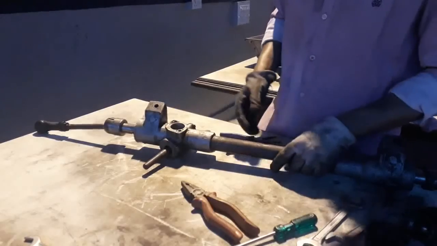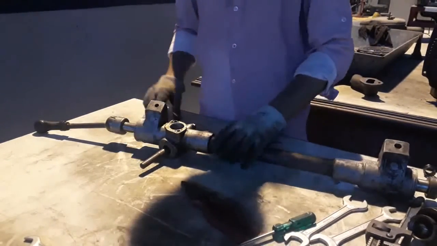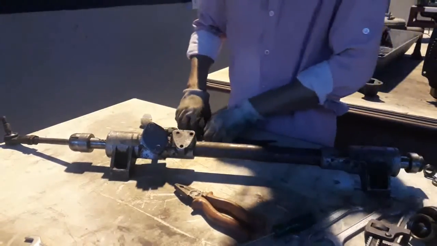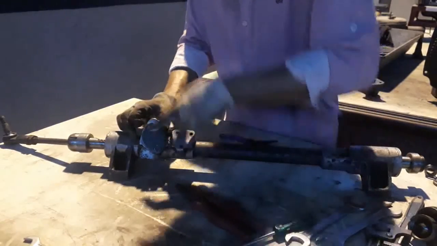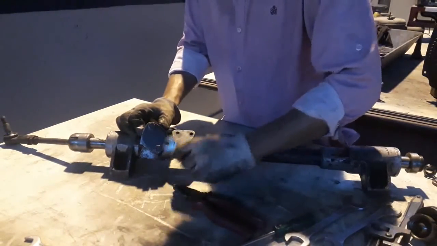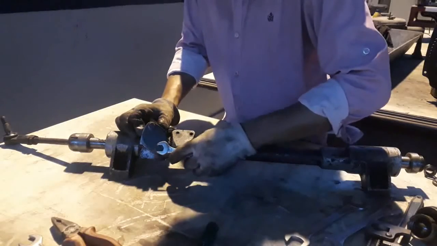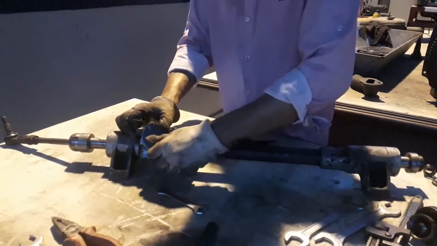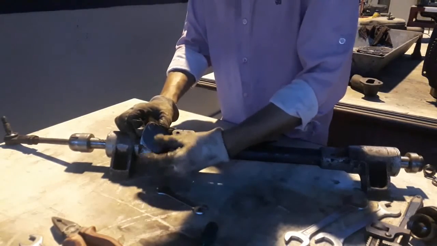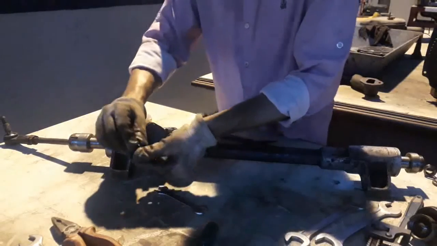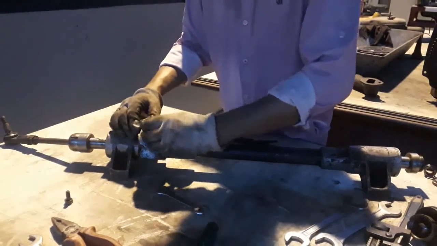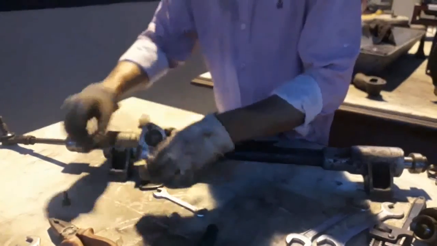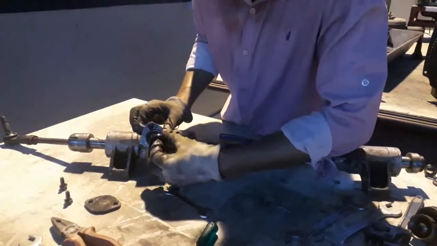You see this side also, you can see it properly.